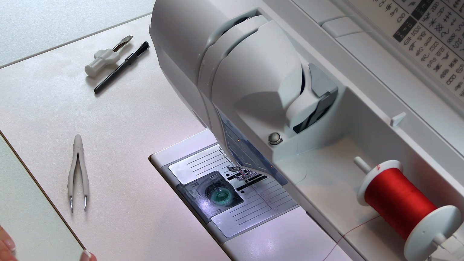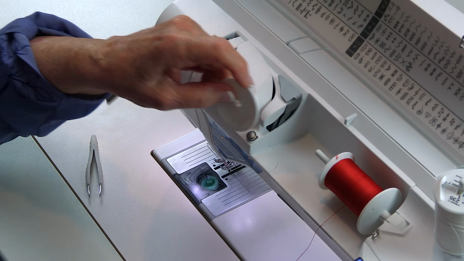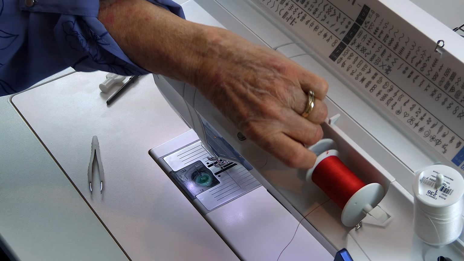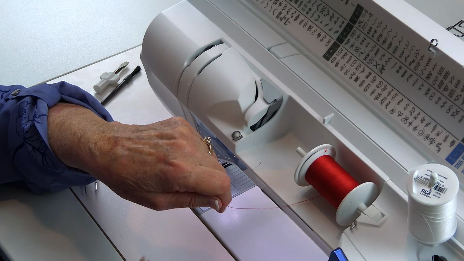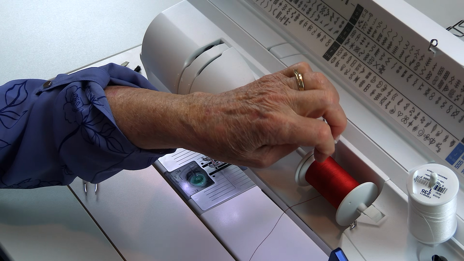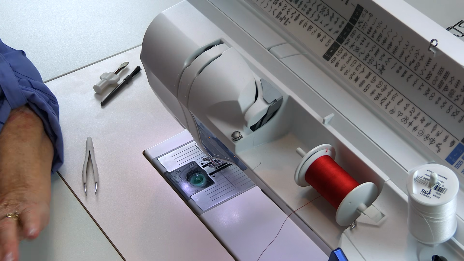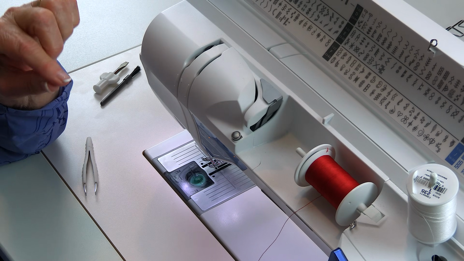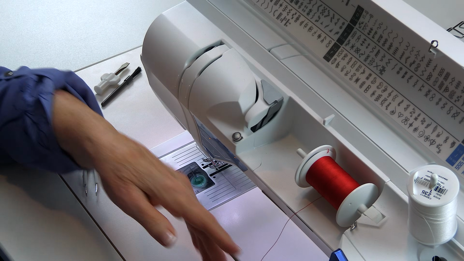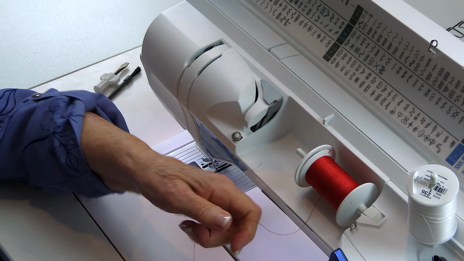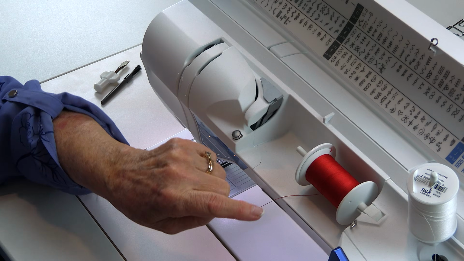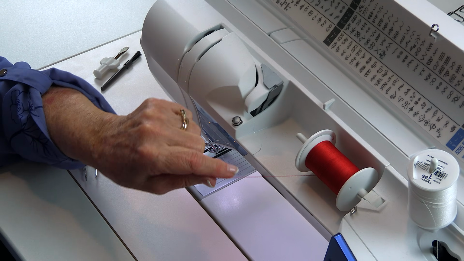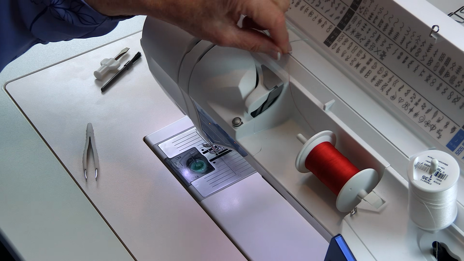So on my Viking here, make sure when you put your spool of thread in that you put this little cap on. This will prevent the thread from getting caught on this little piece on the top of your thread spool. There's a little slit there, and sometimes the thread catches on it. So if you put this cap on and make sure it's a little bigger than the spool, that won't happen.